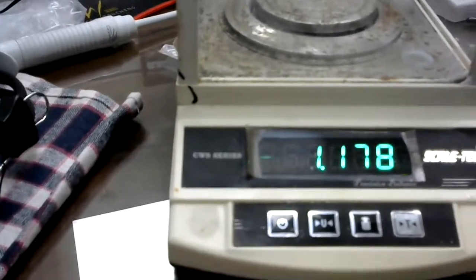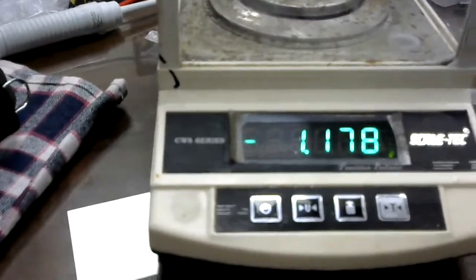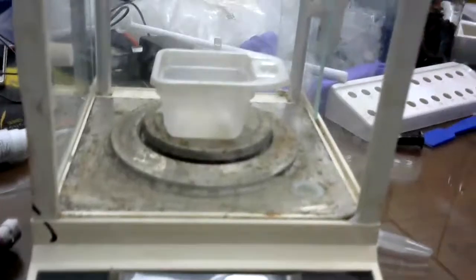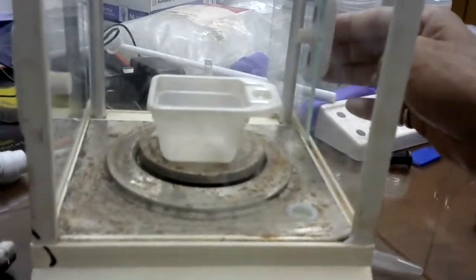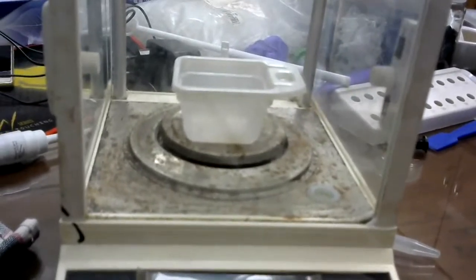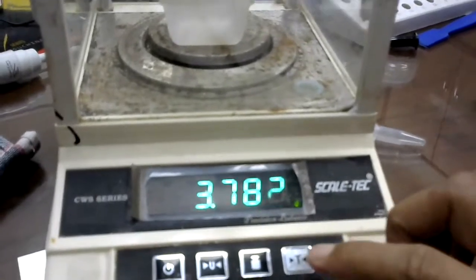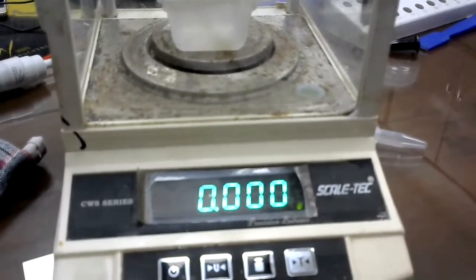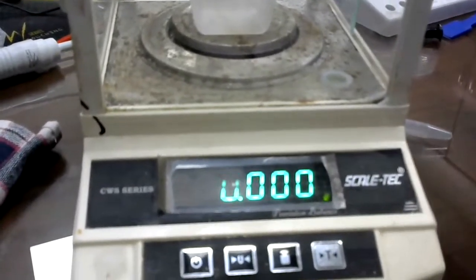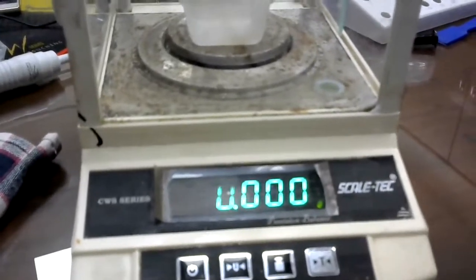But if you want to weigh something, where do you weigh? Either you have to put some paper or you have to put a weighing board. Here, this is the weighing container, an empty container. The weight of that container is 3.782. I want to tare it, which means the weight is now nullified, 0. Then I want to put some chemical there and weigh how much it is.